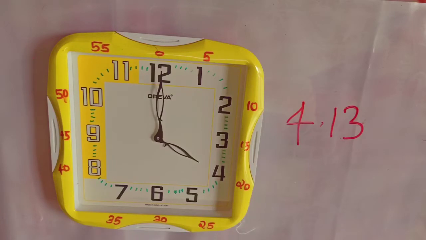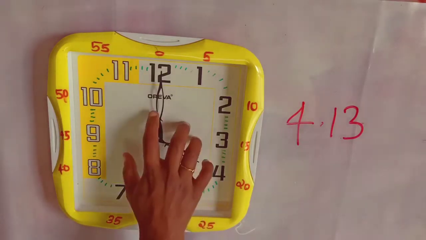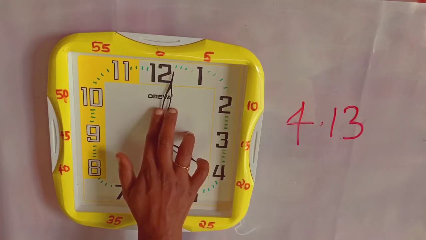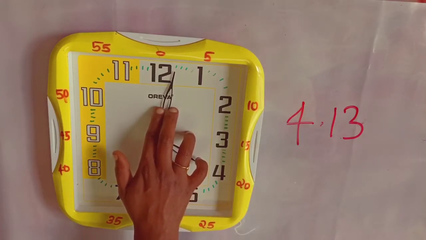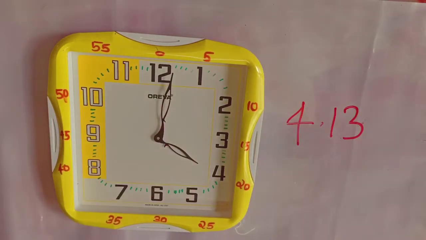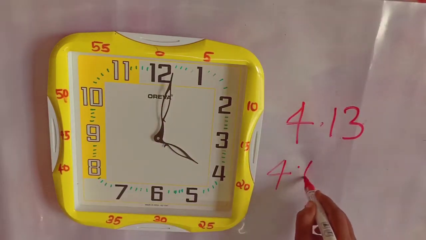4, we tell it as 4 o'clock. If the minute hand is moved from this 0 or this 12 to the next green line, then we call it 4:01. Okay, the time is 4:01.